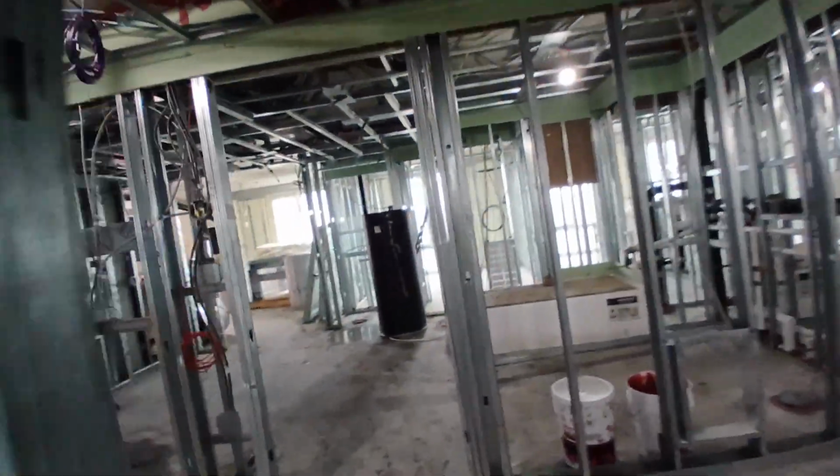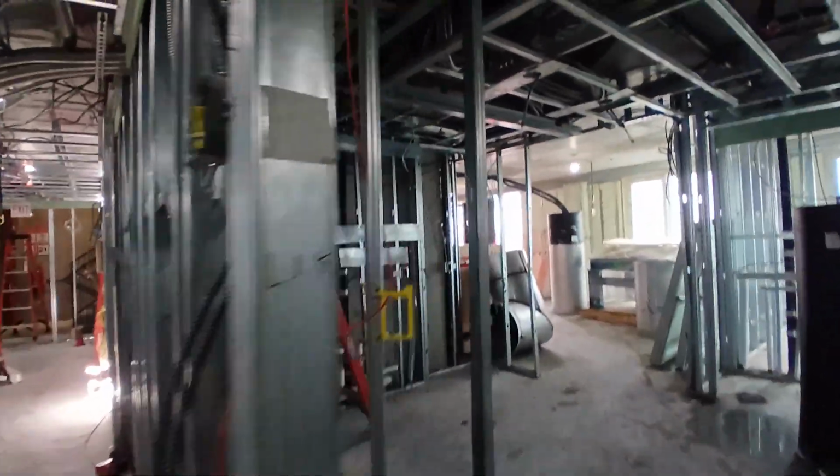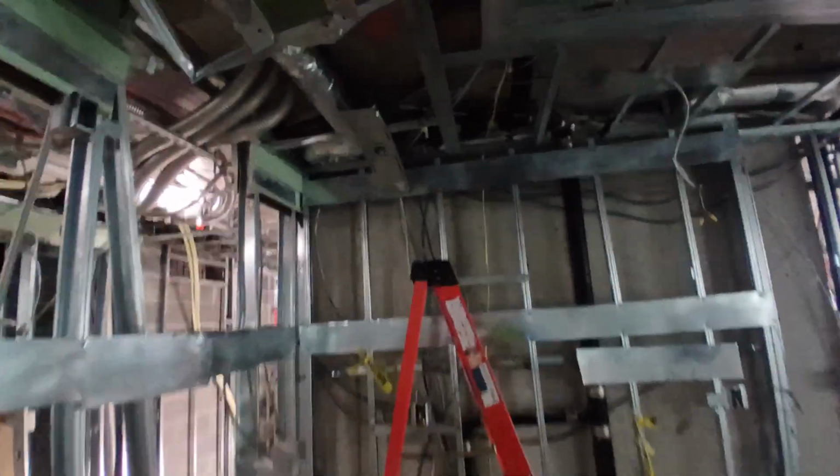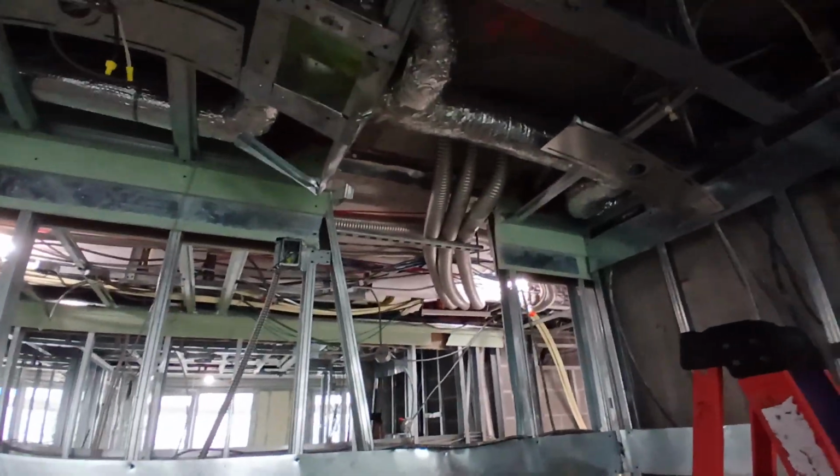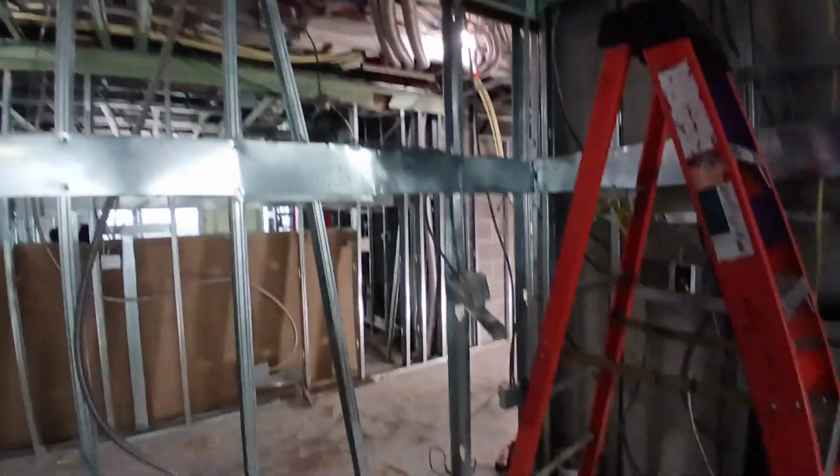This is a lot of masonry yet. I don't know. These guys are making me nervous. What about this? I don't know what happened here.